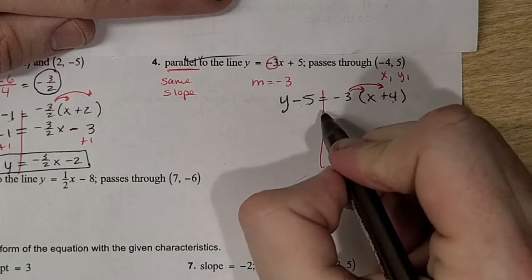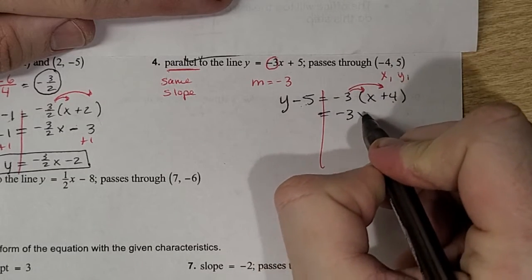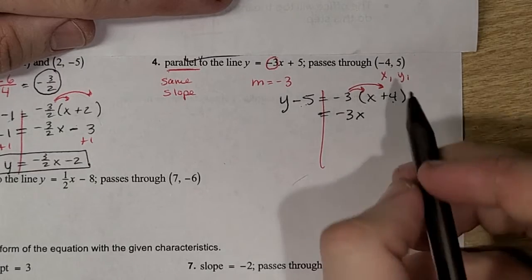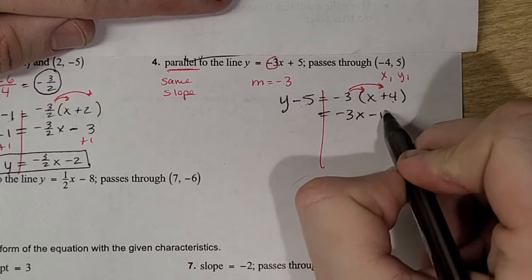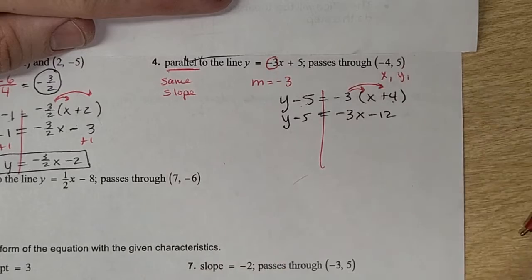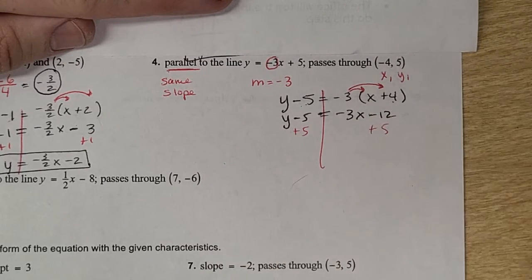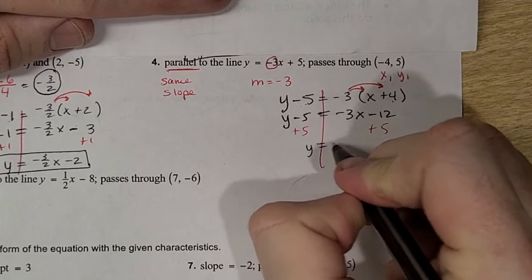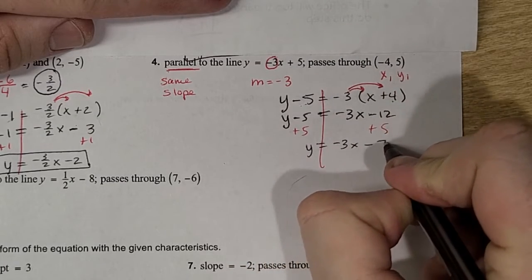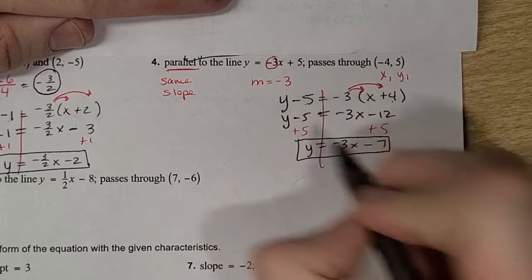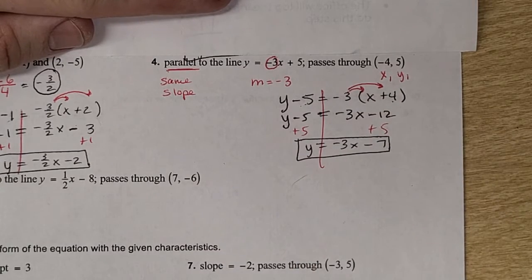This one doesn't have fractions. You're welcome. Negative 3 times x is negative 3x. Negative 3 times 4 is a negative 12. And then lastly, I'm going to add 5. And I get y equals negative 3x minus 7, I do believe. That's my final answer.